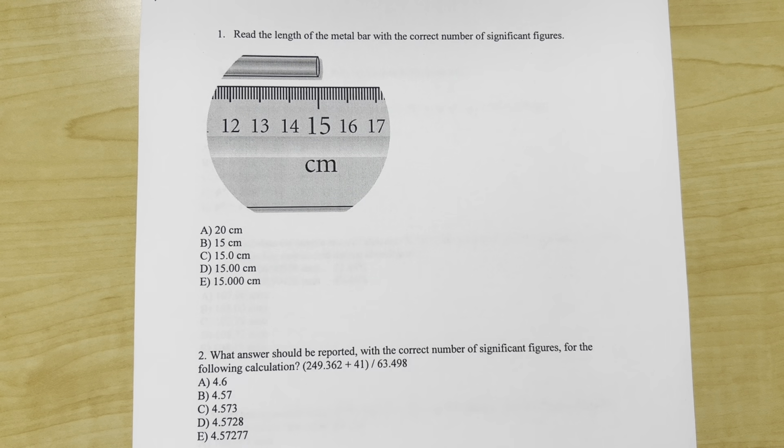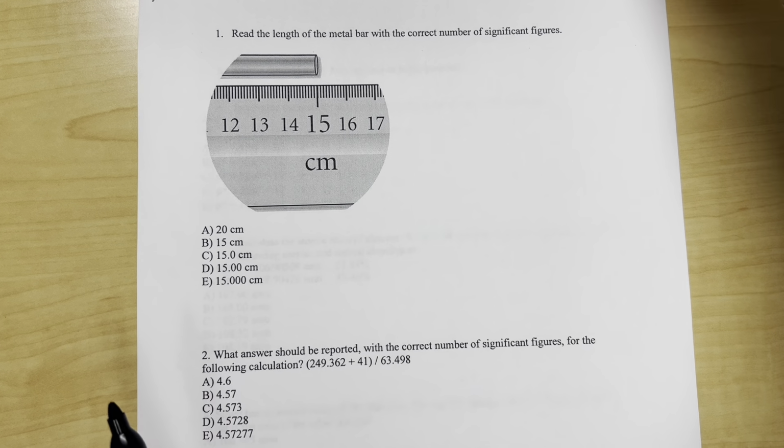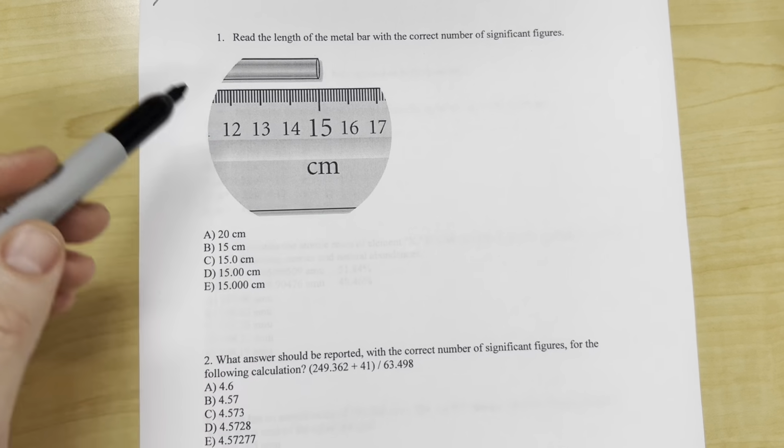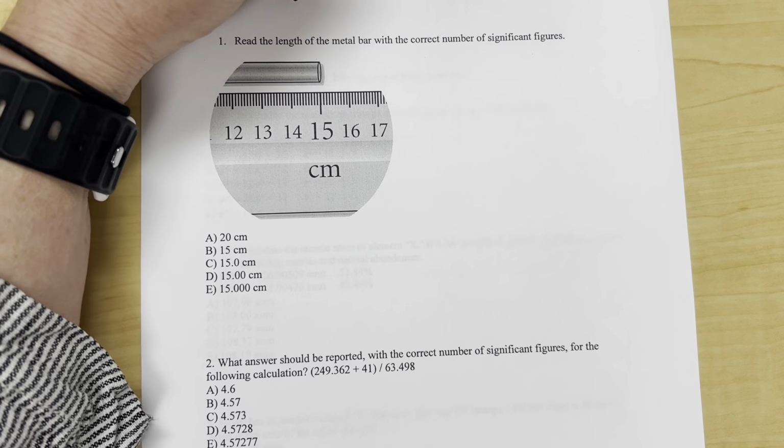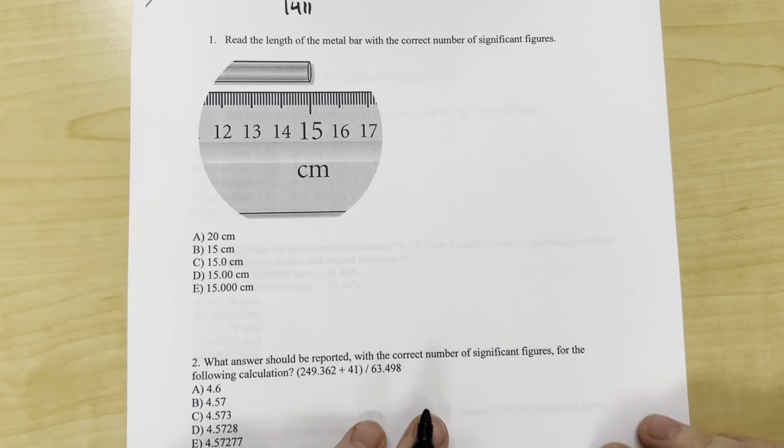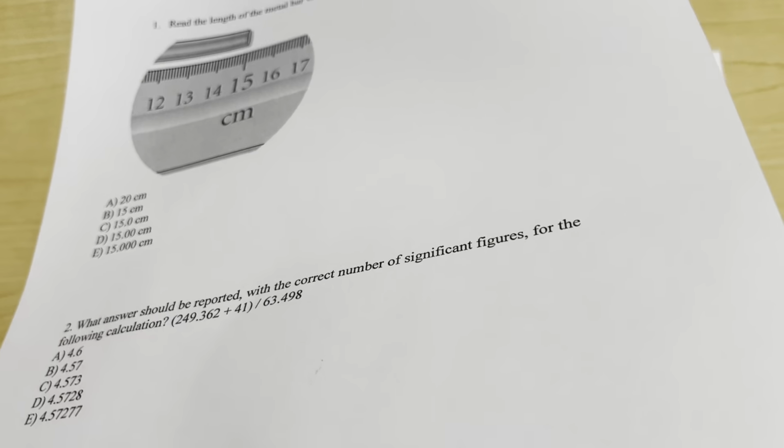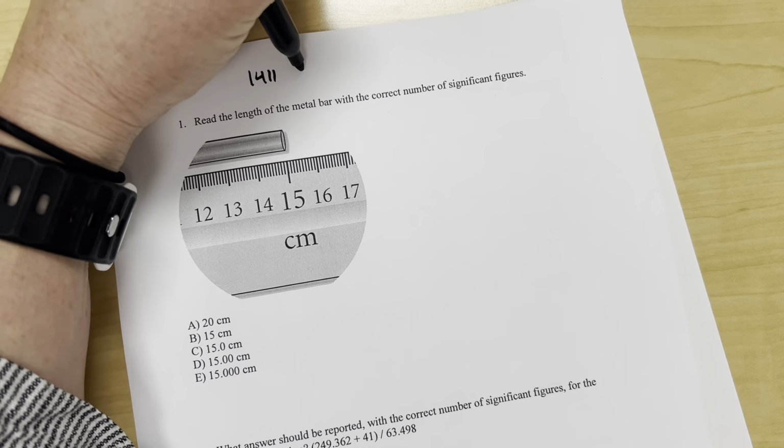All right, good morning, everybody. Or afternoon, or whenever you're watching this, let's go through and do this practice exam. This is 1411, and this is practice exam 1.